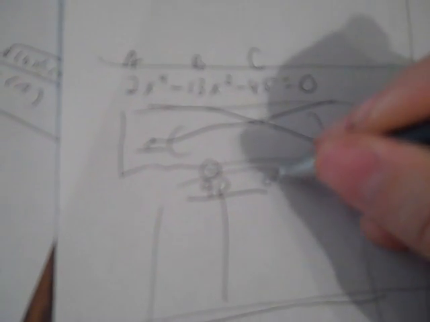Okay. So GCF, do you have a negative in front? Nope. Do you have x on everything? Nope. 2, 13, and 45 is a GCF of 1, so there is no GCF, so I don't have a factor here. A, B, C. So I take A times C. That's 2 times negative 45. That's going to be negative 90. Looking for a difference of 13.